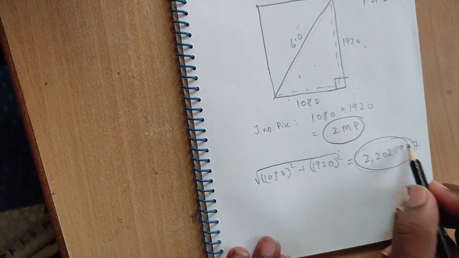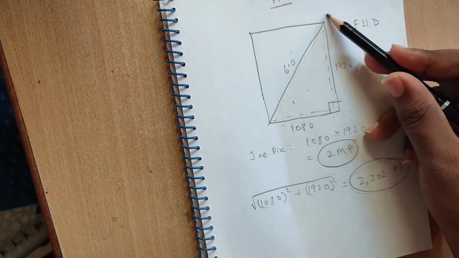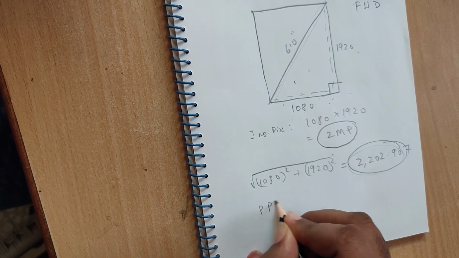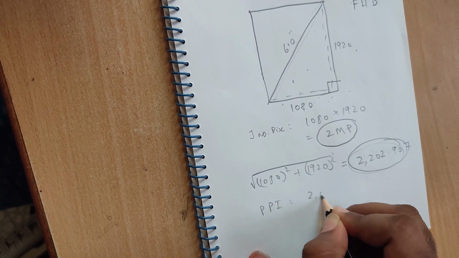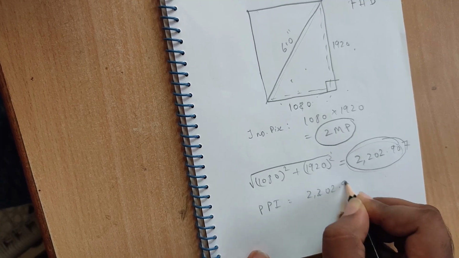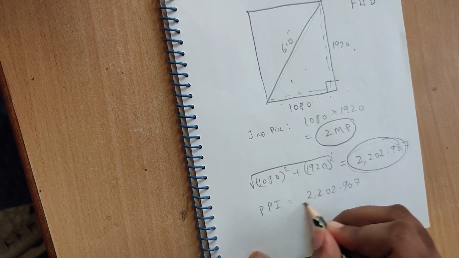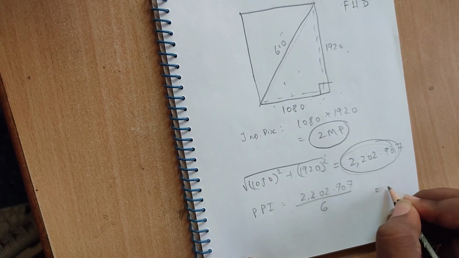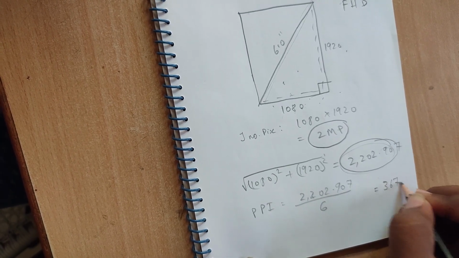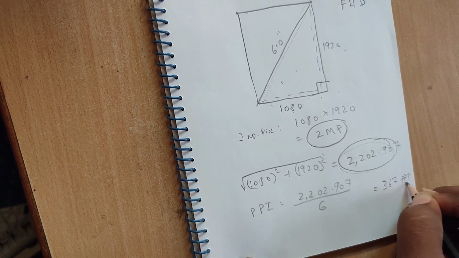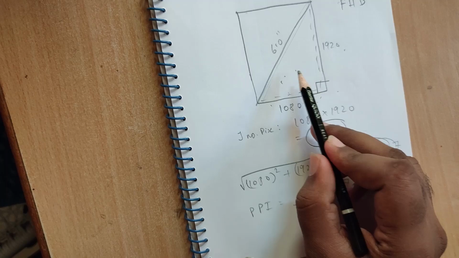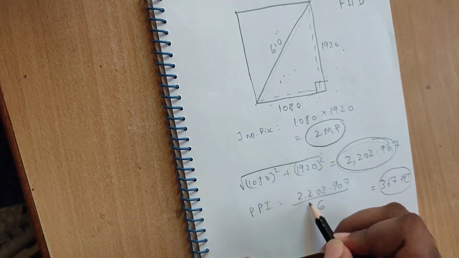So this is the number of pixels present on this line. Okay, so PPI equals 2202.907 divided by 6, which is equal to 367 PPI. Okay guys, this is the PPI of a 6-inch screen which is full HD.